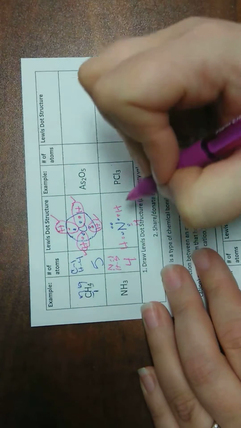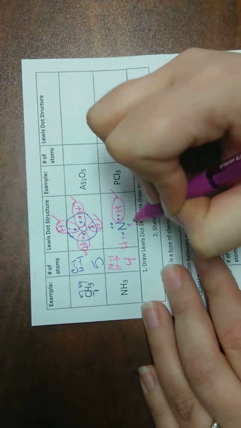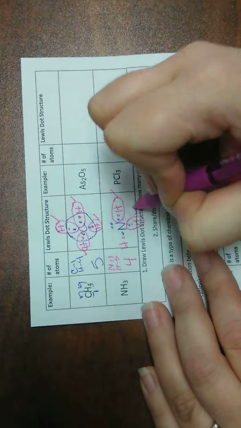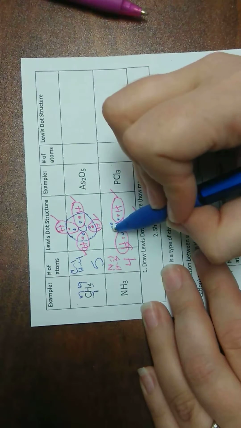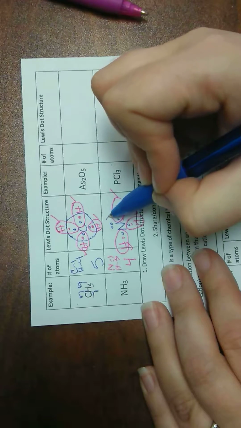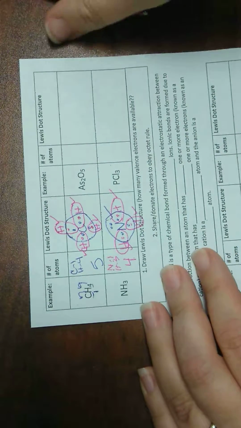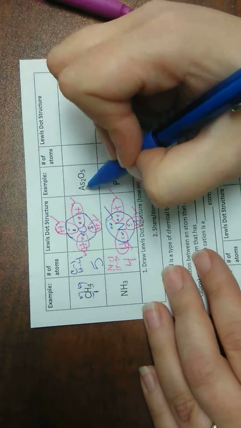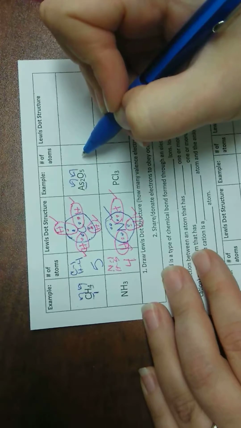Again, hydrogen only needs 2 to be happy. So it's sharing that with nitrogen, which makes it happy. Sharing that electron makes that one happy. Sharing that electron makes it happy. Nitrogen has 2 itself, plus these 2, 4, 6, and 8. Nitrogen is happy. This next one is a compound I made up completely, and it doesn't work, but we can still see how many atoms there are.